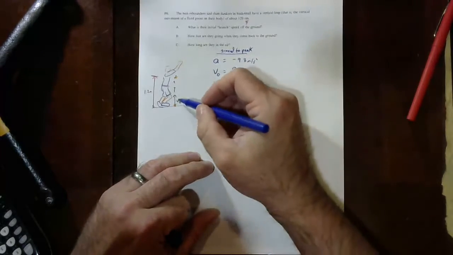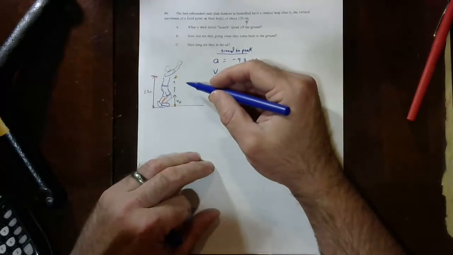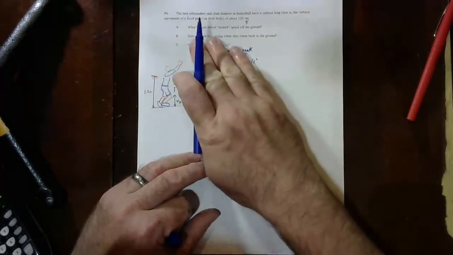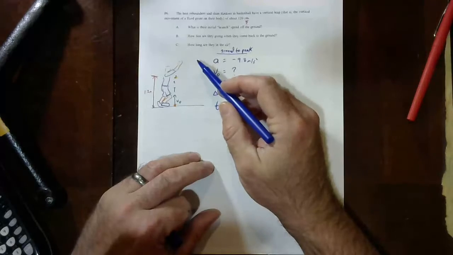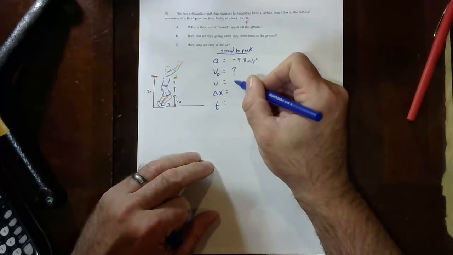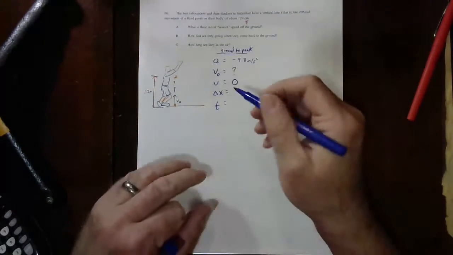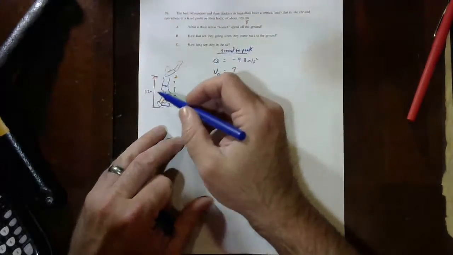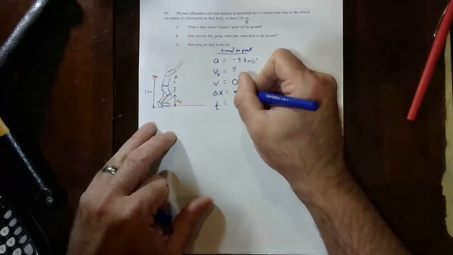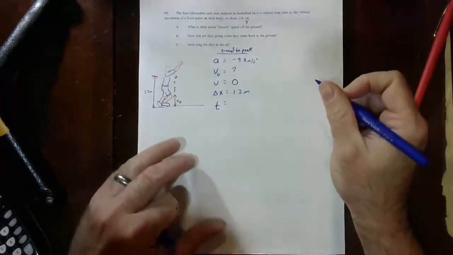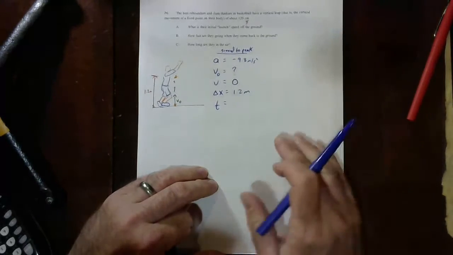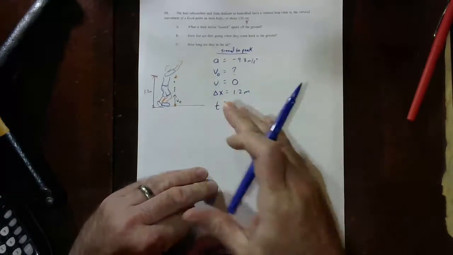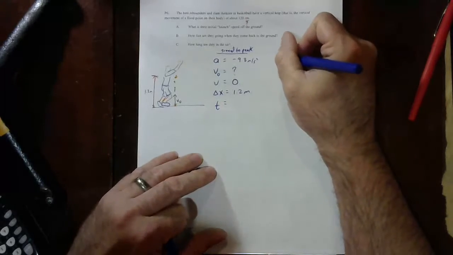His final velocity, we're going to the peak. One thing we know about the peak is that is where we are changing directions from going up to going down. So our velocities are going to go from being positive to being negative. That means they have to pass through 0. 0 is your velocity at the peak. And for displacement, we know that going up the displacement is 1.2 meters. That's what they told us. So that's 3 variables, looking for the fourth. I would want the formula that doesn't have time in it, right? That would be this one.